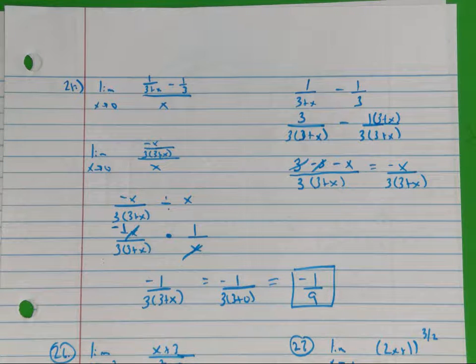Now, the 3's cancel out. I'm left with negative x over this. So I take this and input it in my numerator. So that was my numerator. I have x. Well, that's a complex fraction. A fraction within a fraction is known as a complex fraction. So I come under and write what it really means. This divided by x. Change it to multiplication. I'm going to flip it.